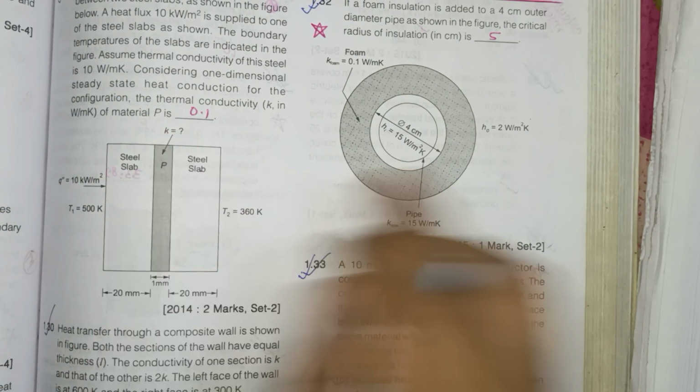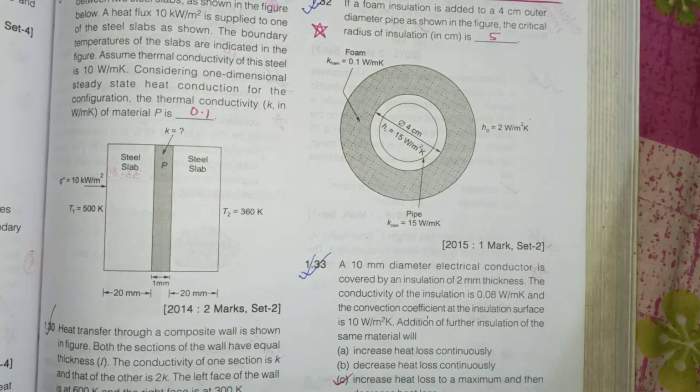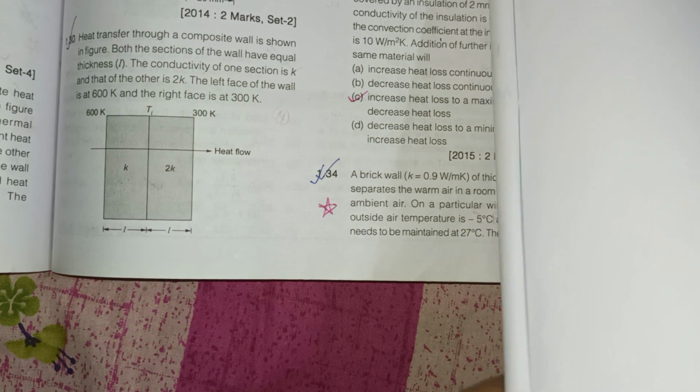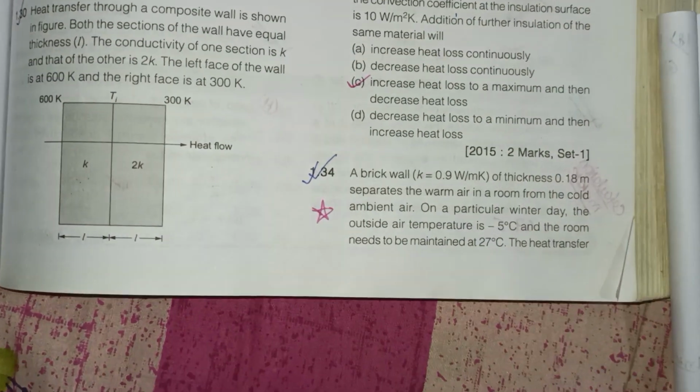Okay, now the last question of this day, that is question number 30.